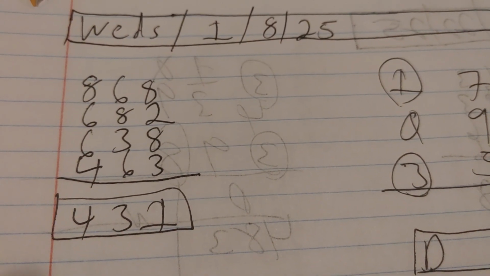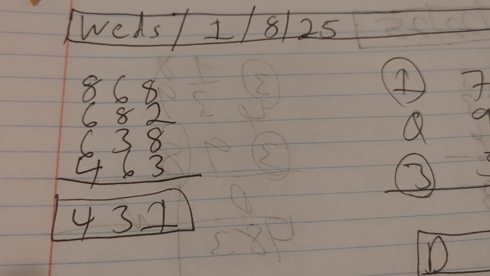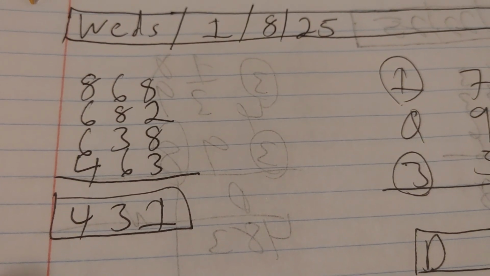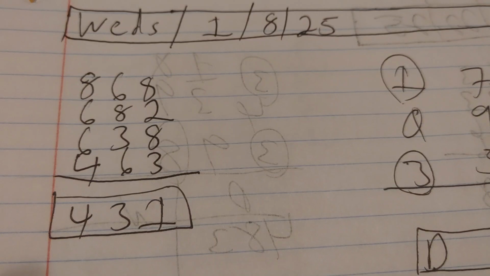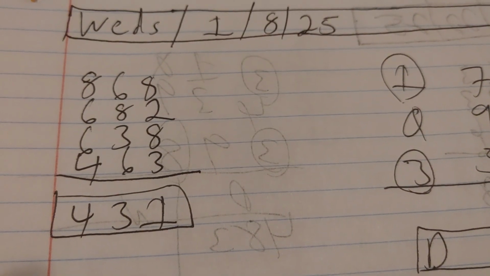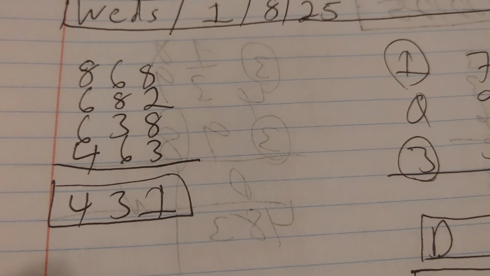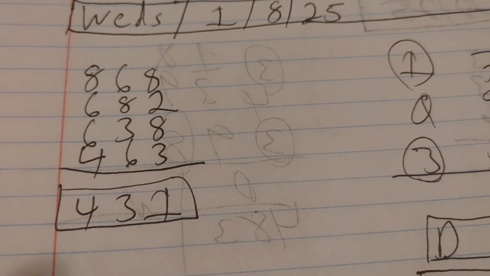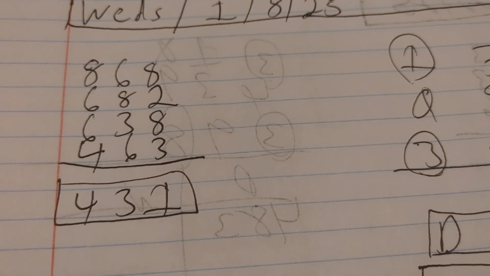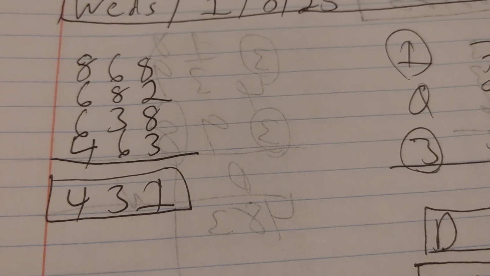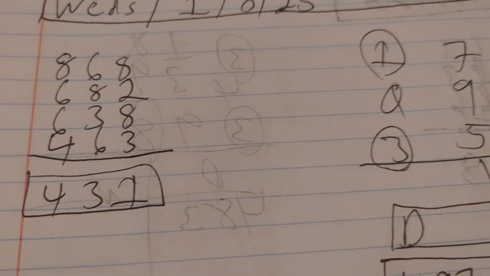You're going to keep the 1. That middle column is 6 plus 8, 14, plus 3 is 17, plus 6 is 23. You're going to keep the 3. And that left column is 8 plus 6 is 14, plus 6 is 20, plus 4 is 24. You're going to keep the 4. That equals out to 431.